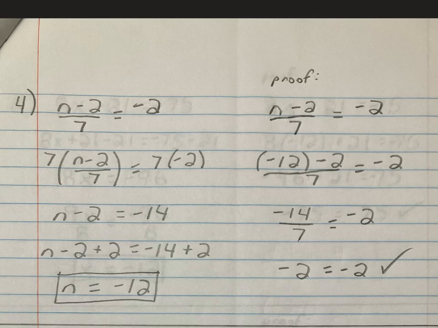Okay, problem 4. N minus 2 divided by 7 equals negative 2. When we are trying to isolate the variable, undo everything that's happening to the variable to get it by itself, we have to consider what is the order with which we would do it, order of operations, if we knew the number. So I'm just going to make up a number. All right, let's say it's 100. It's not, but let's say it was.